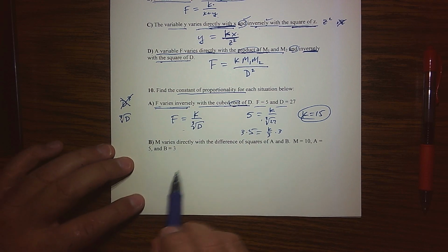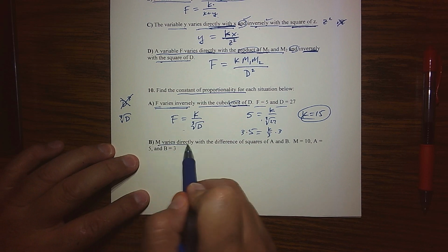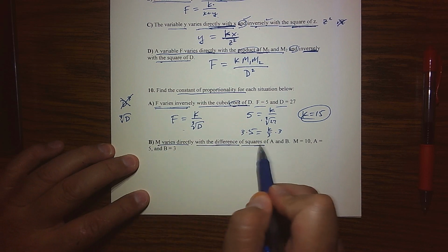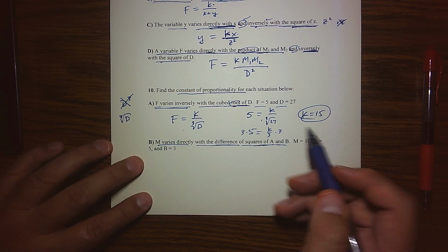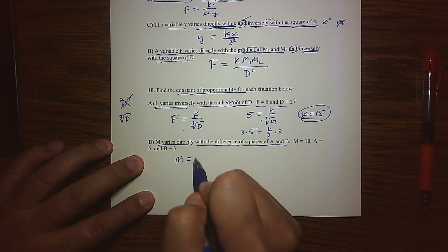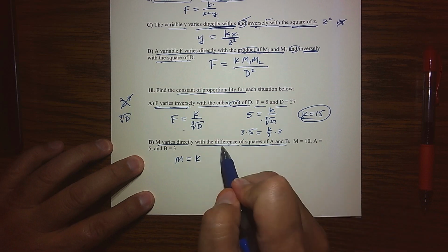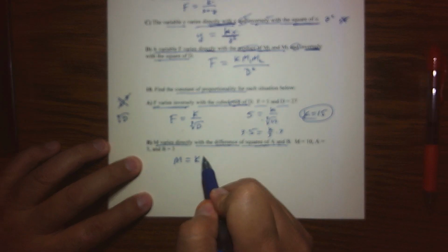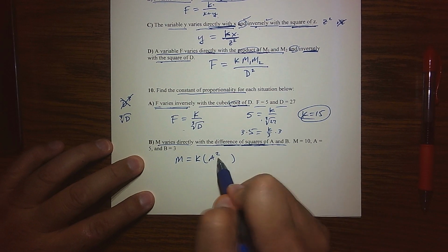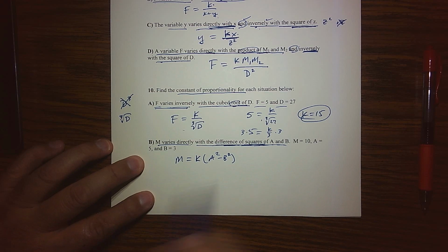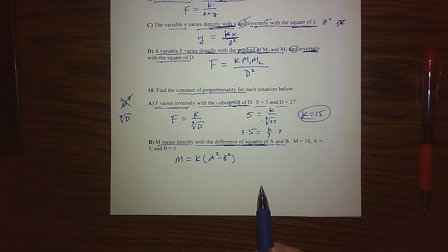Last one for this handout, or for this video: M varies directly with the difference of the squares of A and B. All right, woo. So again, a lot of information there. So M equals some constant. But this time, when it varies directly, it's a product of the difference of squares, basically. A squared minus B squared. So there's my difference of squares, and we're told that M varies directly with respect to that. So there's your relationship.